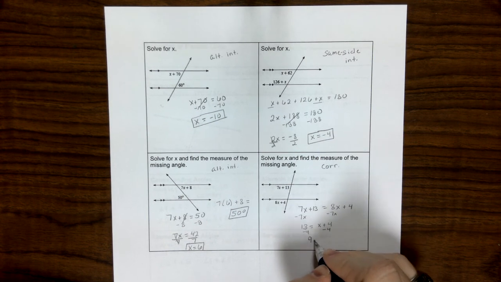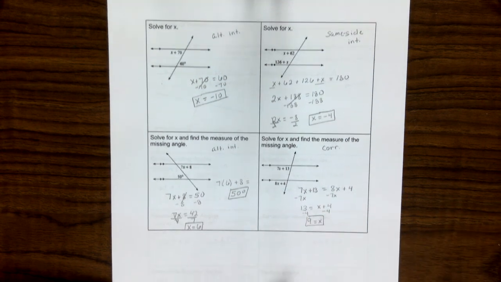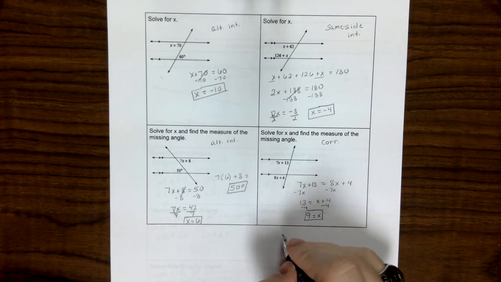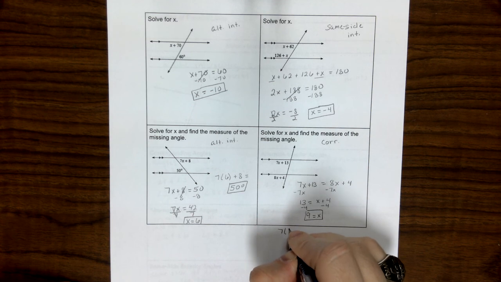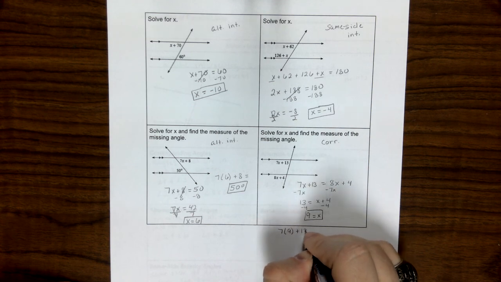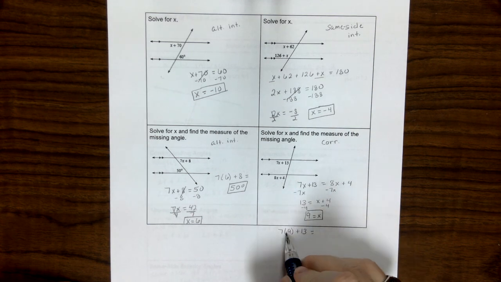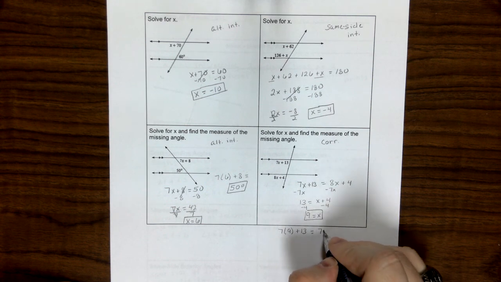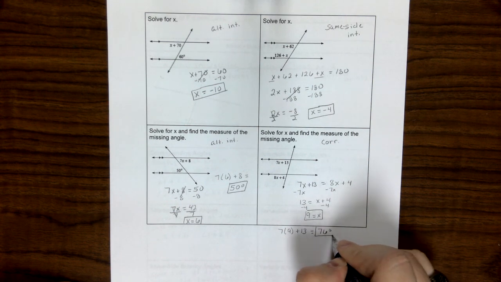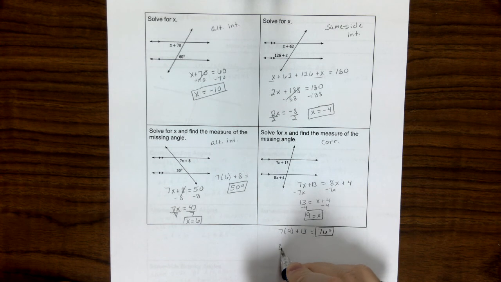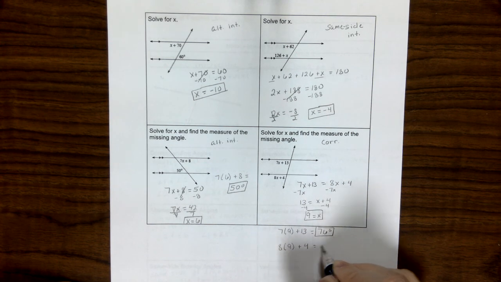So we'll get 9 equals x. Now we need to plug it back in. So 7 times 9 plus 13 equals, that's 63 plus 13 is 76 degrees. 8 times 9 plus 4 is also 76 degrees.